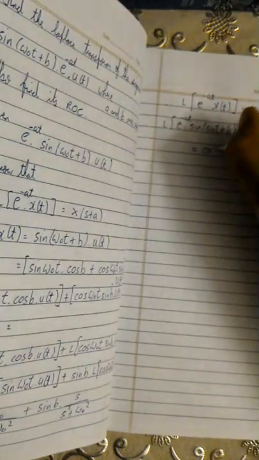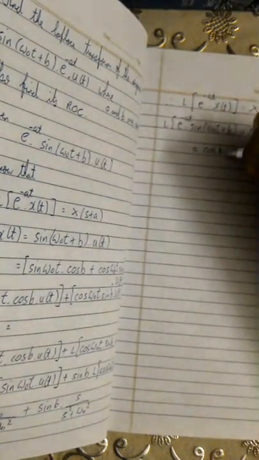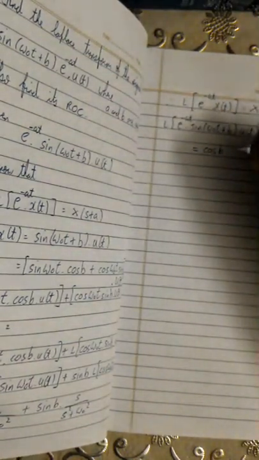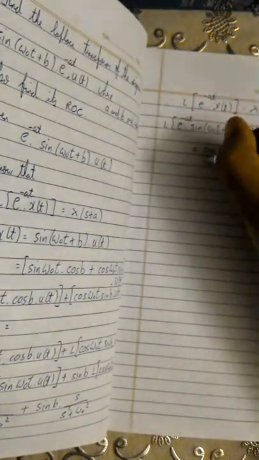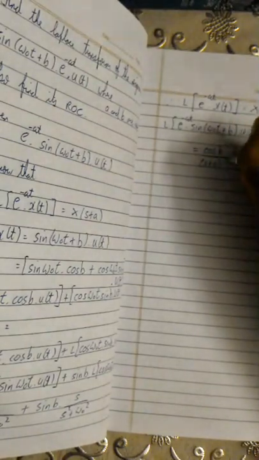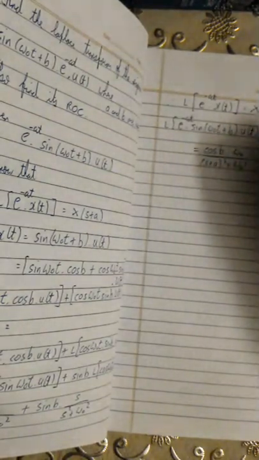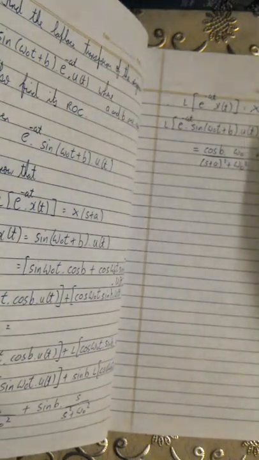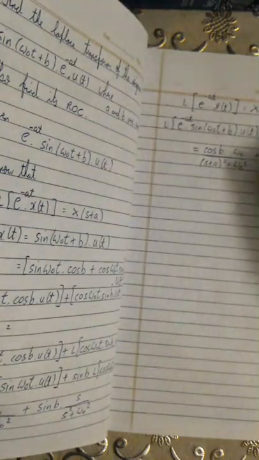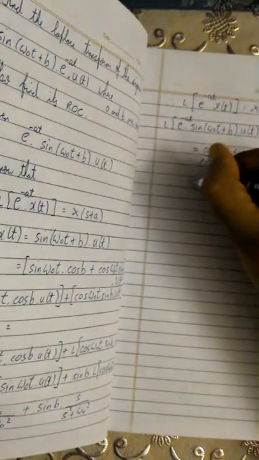So this will become cos b into omega 0 by s plus a the whole square plus omega 0 square, plus sin b into s plus a by s plus a the whole square plus omega 0 square. So this is your final answer.